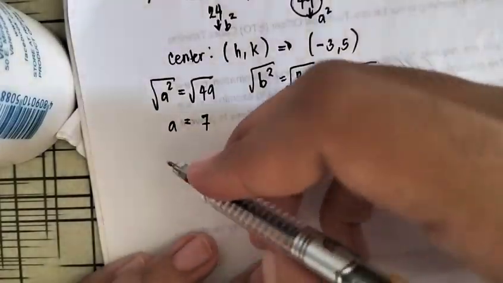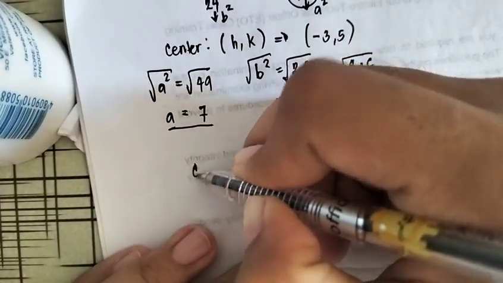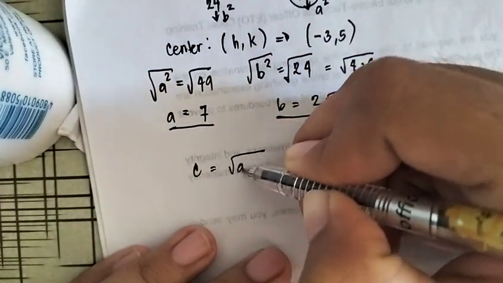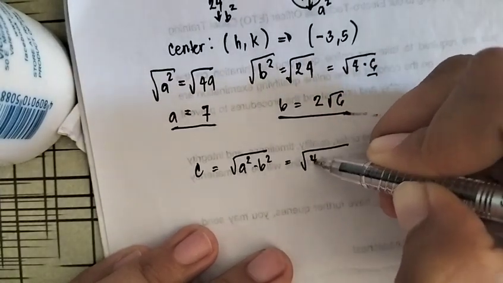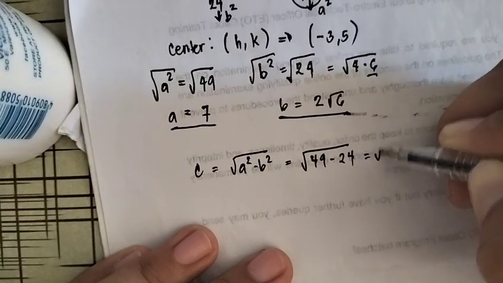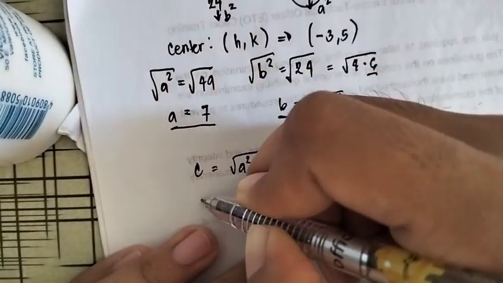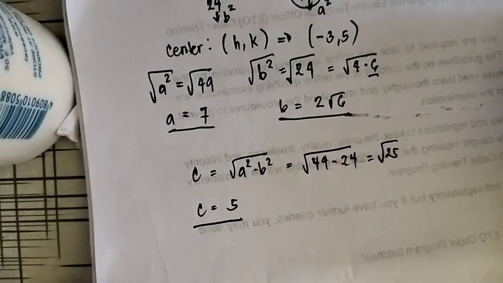Next, si c na. Nakay a and b. So, c is square root of a squared minus b squared. 49 minus 24 is 25, root of 25. So, c is 5. Okay.